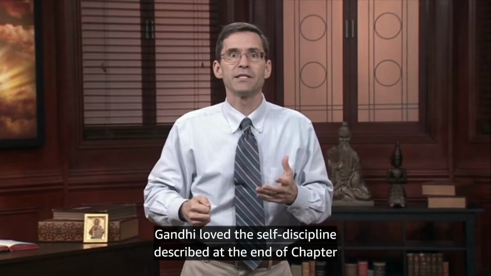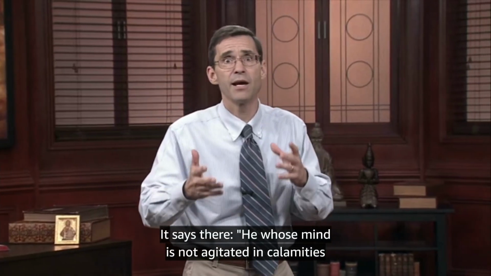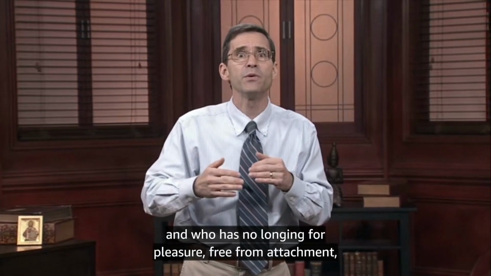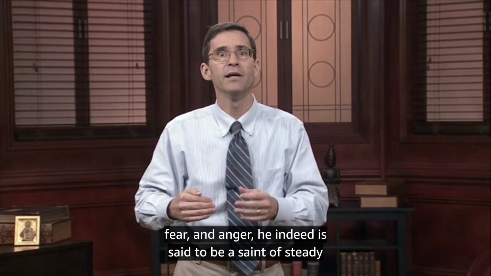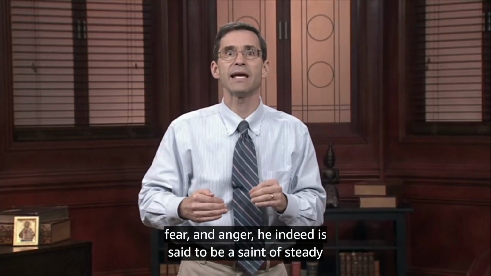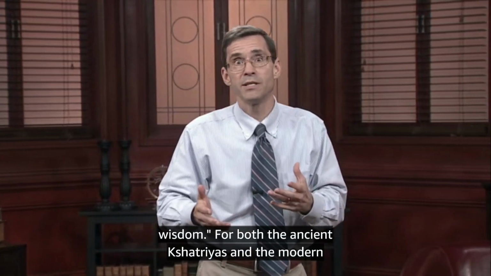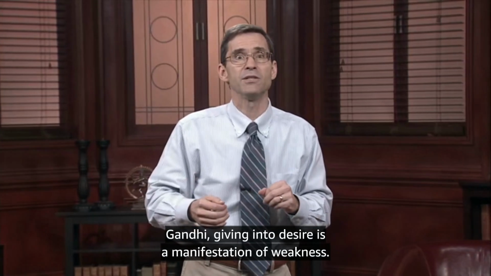Gandhi loved the self-discipline described at the end of chapter 2 of the Gita. It says there, "He whose mind is not agitated in calamities, and who has no longing for pleasure, free from attachment, fear, and anger, he indeed is said to be a saint of steady wisdom." For both the ancient Kshatriyas and the modern Gandhi, giving into desire is a manifestation of weakness.